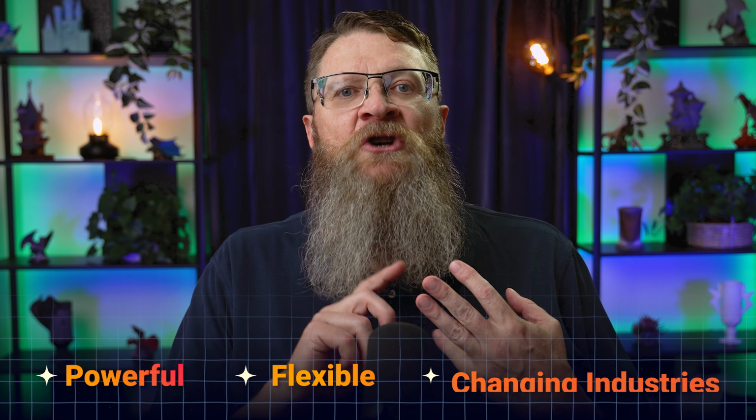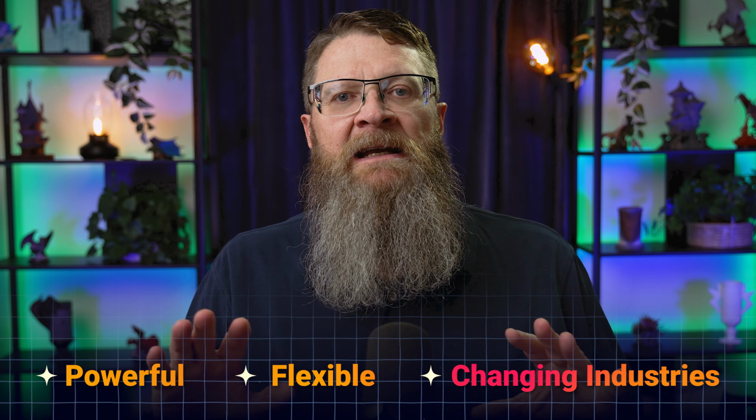So to wrap it all up, frontier models represent the cutting edge of AI technology. They're powerful, flexible, and they're changing industries in ways we're only beginning to understand, whether it's helping doctors, creating art, or powering the apps we use every day. These models bring us closer to a world where AI can work with us in meaningful and useful ways.